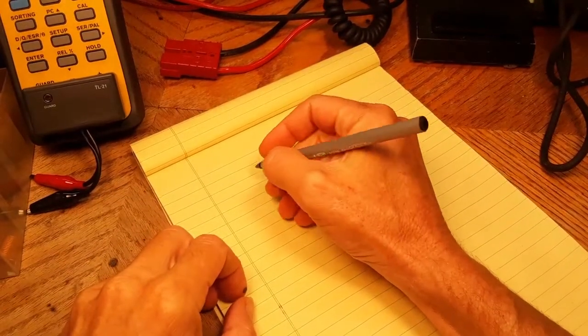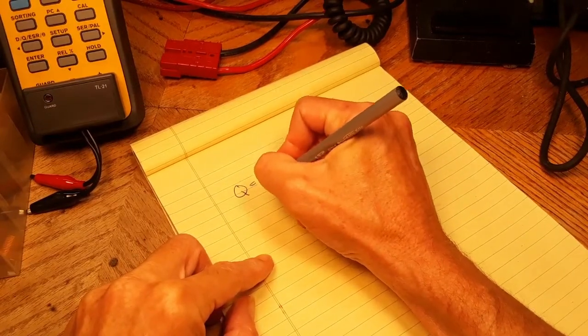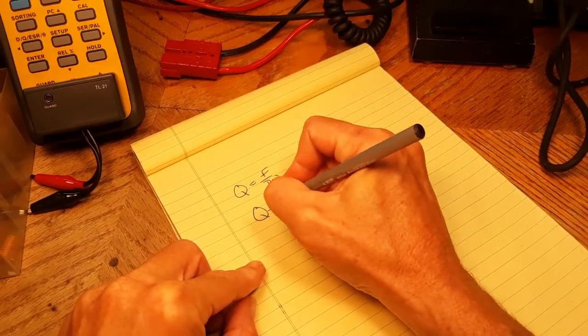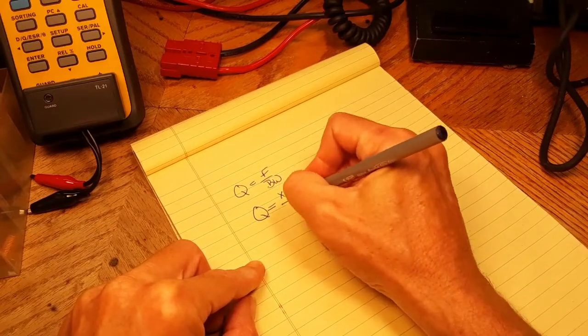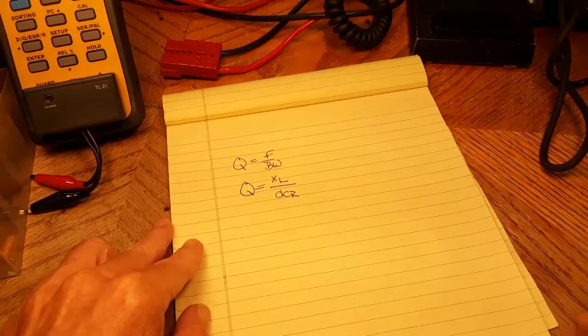This was taught to me a long time ago. Q equals frequency over bandwidth. Q also equals inductive reactance over DC resistance.